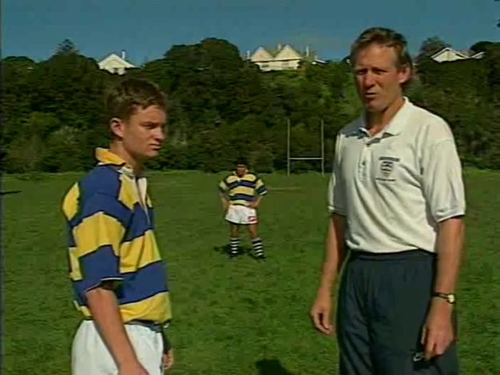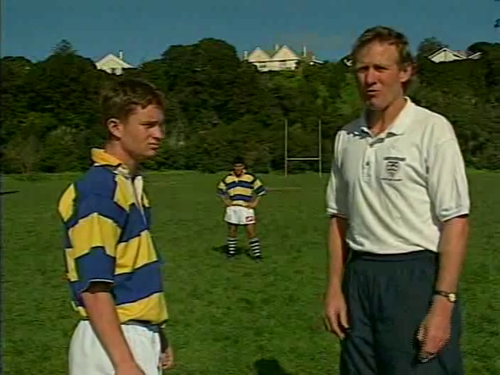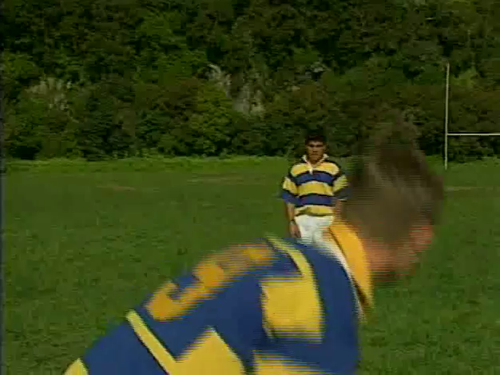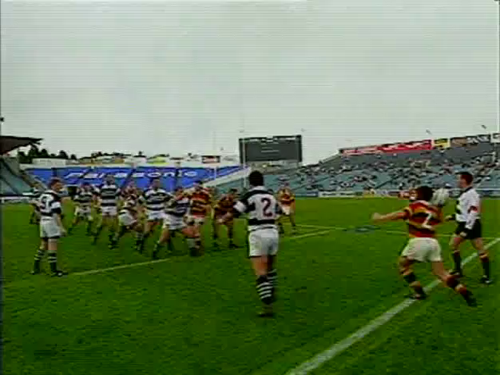You can also take the ball running, especially when you get the ball from the top of the line out, or going the short side, or from second phase when the defence is in tatters.